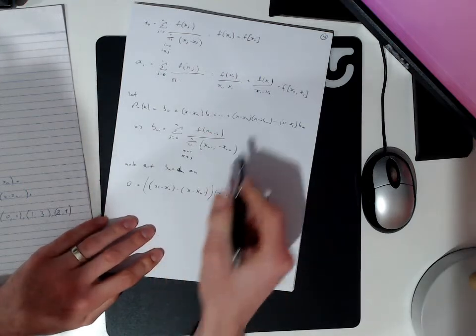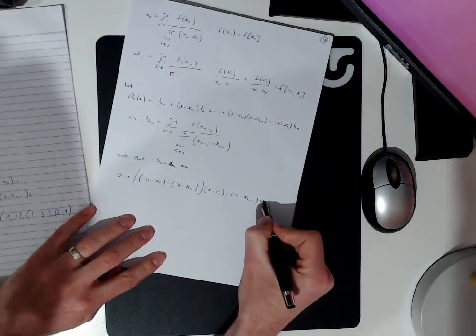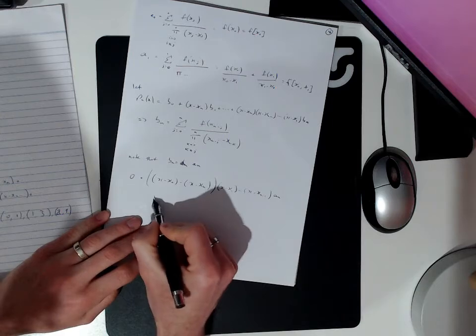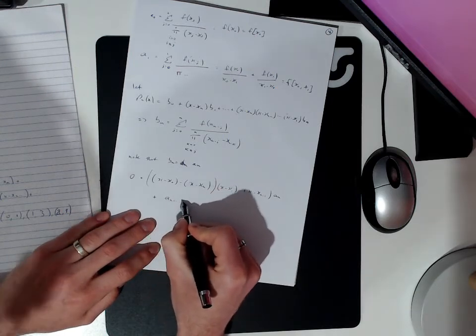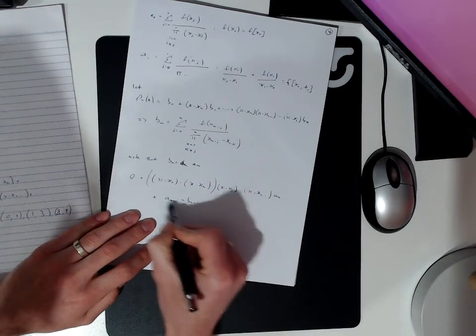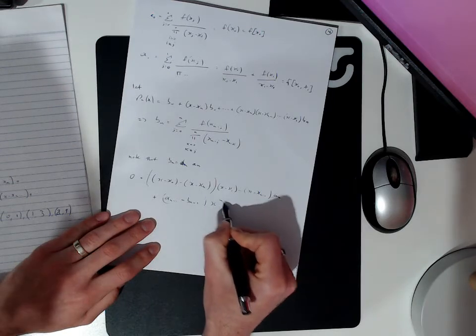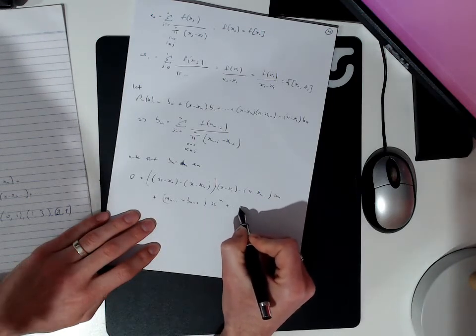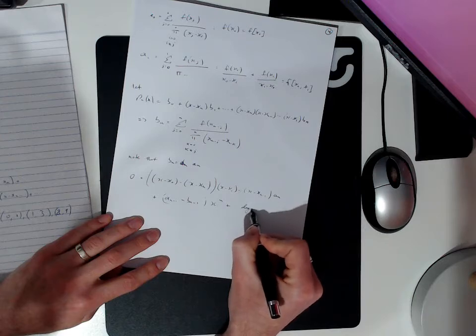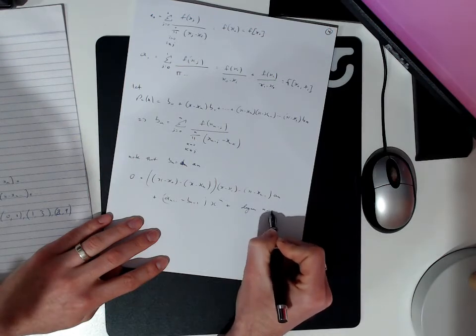So this is the term that involves the bn's and the an's. I'm just going to put an an there. And then we get a_{n-1} minus b_{n-1} times x to the n minus 1 plus things of degree n minus 2.